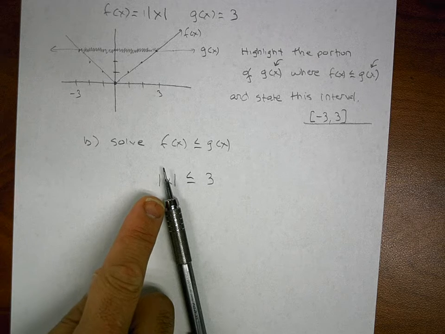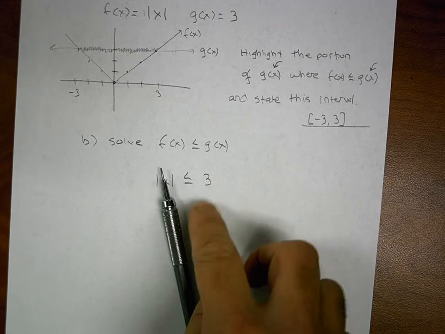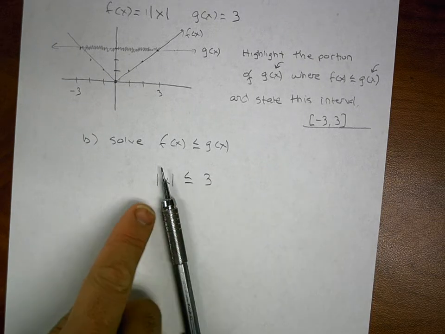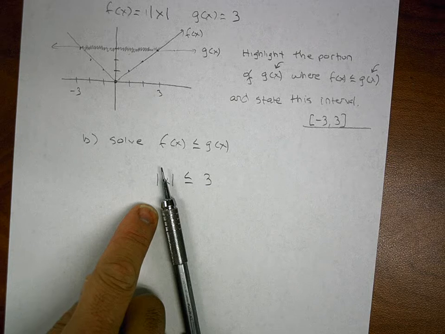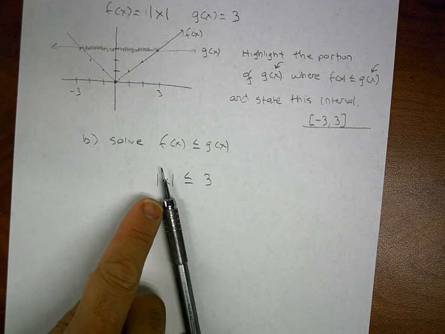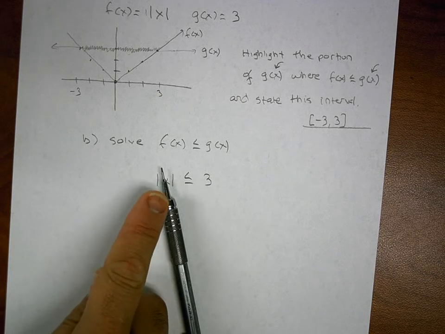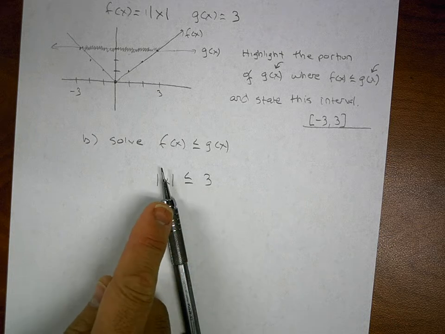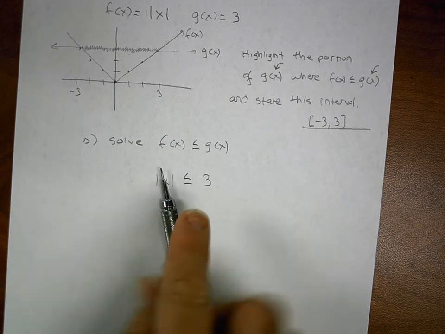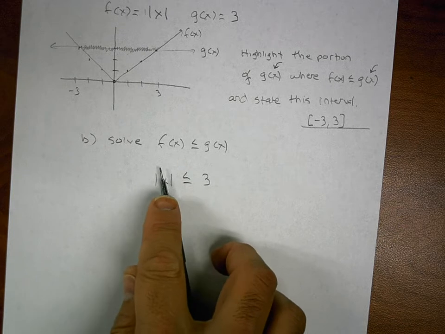Yes, we can. Why? Equal to, yes. What about -4? No, we can't. Absolute value of -4 is 4. 4 is not less than 3. Could we put -5? No. Could we put -6? No. Could we put 6? No.